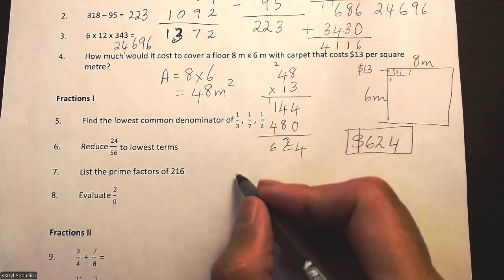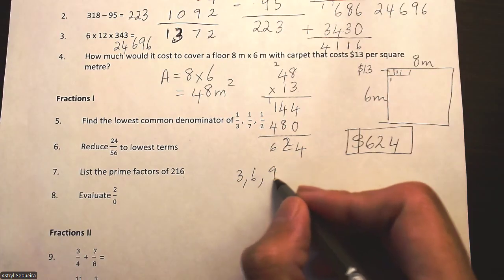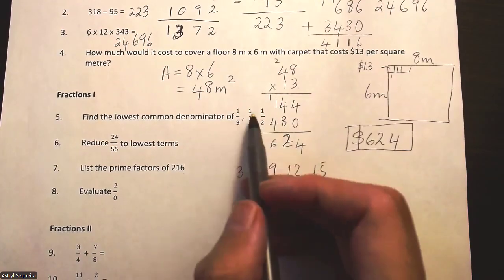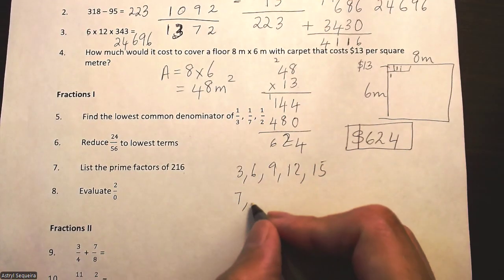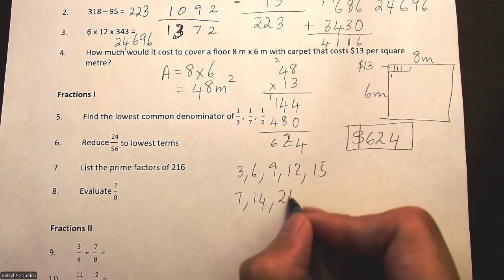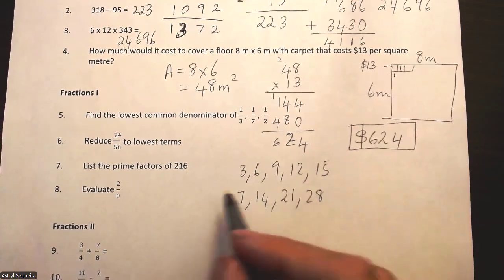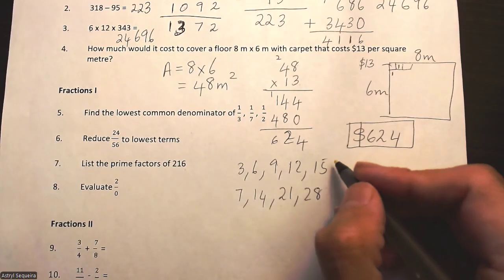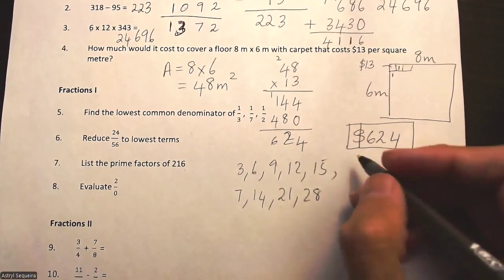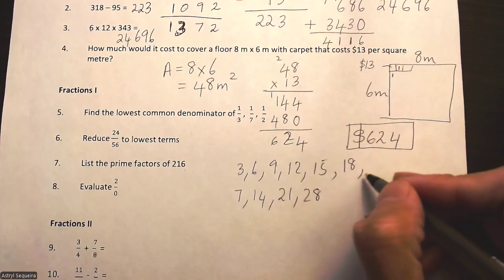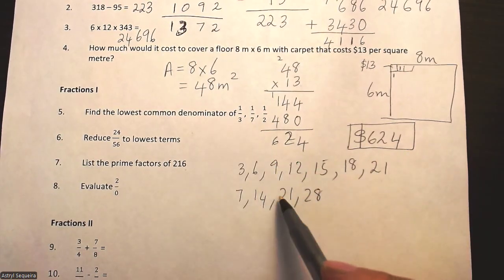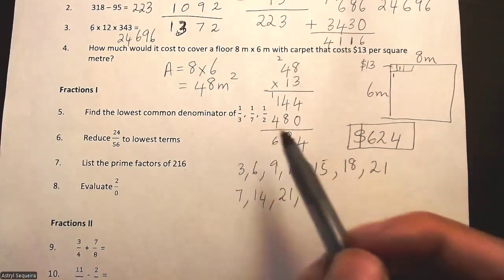So let's do 3 first. 3, 6, 9, 12, 15. Okay, I'll just do 5 numbers for now. Do 7 next. 7, 14, 21, 28. No repetitions so far. So I'll extend the 3 a bit to see till I get a repetition. 18, 21. Okay, I have a repetition here between the first two. So that's my common denominator between 3 and 7.